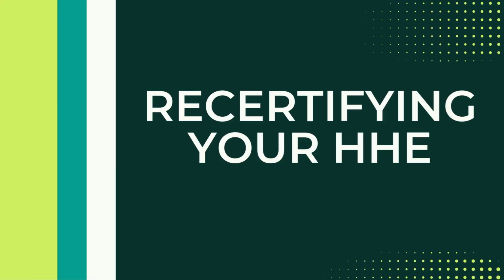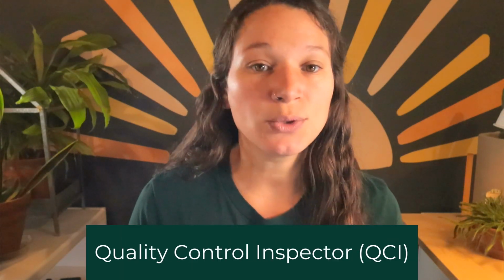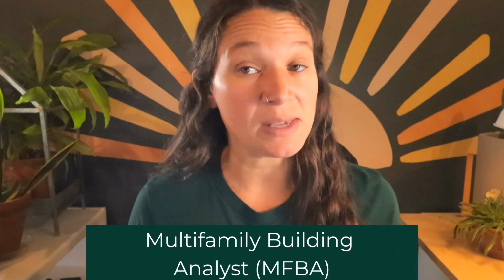Let's talk now about recertifying that certification. You must renew the certification every 3 years. To be eligible for certification renewal, you must continue to hold another BPI certification. That's that BAP, BA, QCI, or MFBA. And you need to have that again at the time of renewal. In addition to that, you can do one of the following.